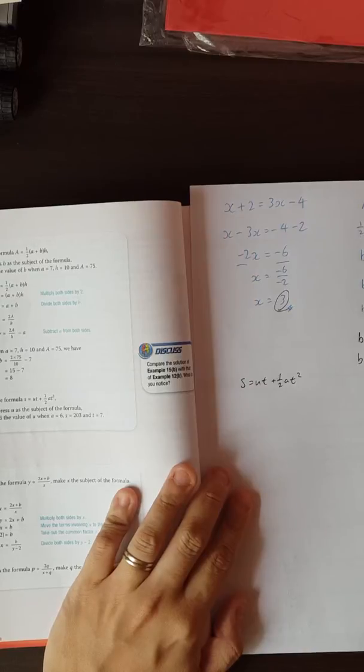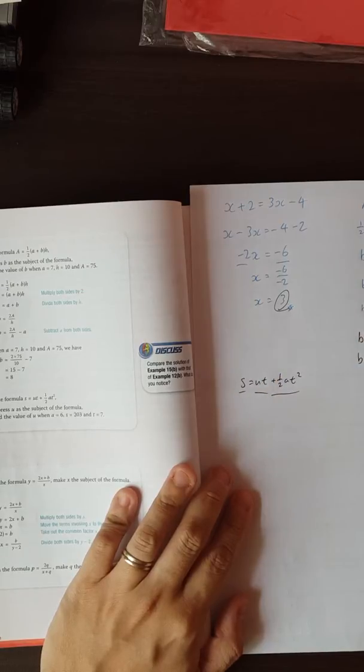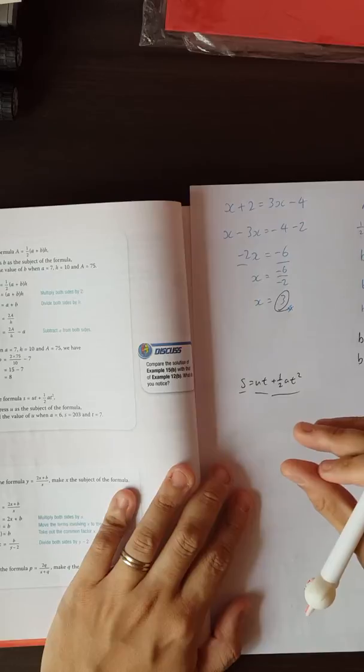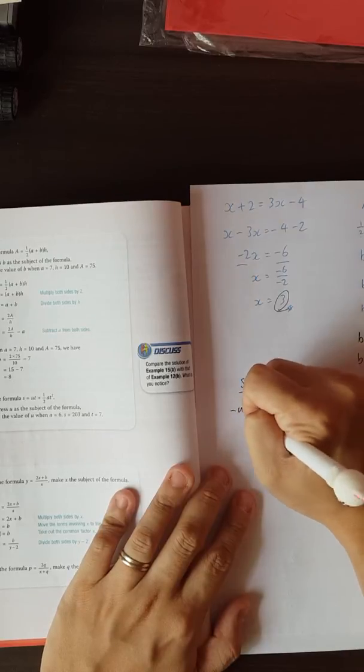Ten seconds. If you say 3 terms, congrats, you are correct. So 3 terms here, same thing. Look for terms that have u. Terms that have u go to the left, terms without u go to the right. It's always the same thing. Look at what the question wants you to make as the subject. Terms that contain the alphabet go to the left, terms that don't go to the right.